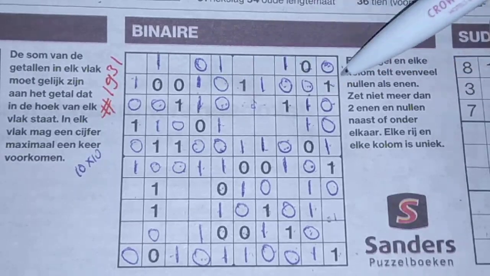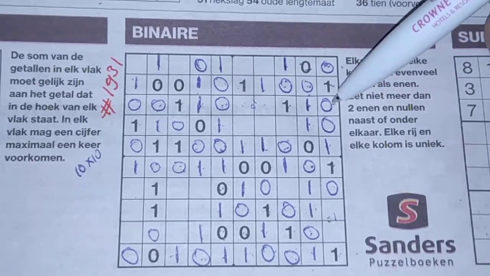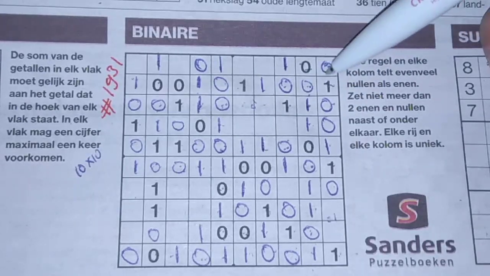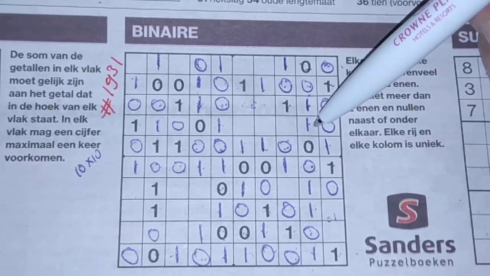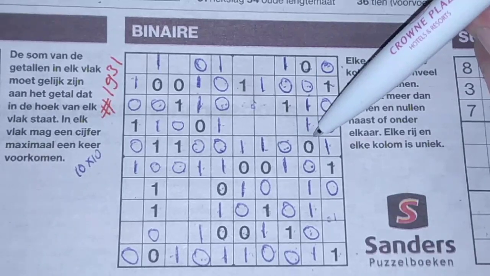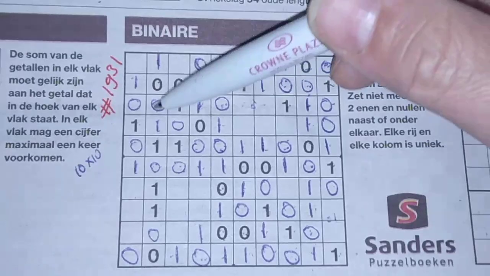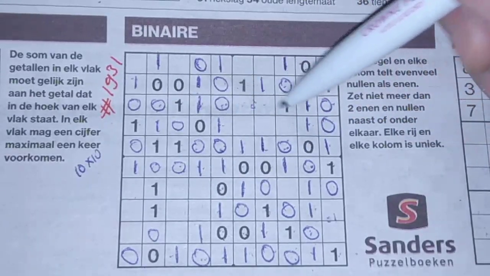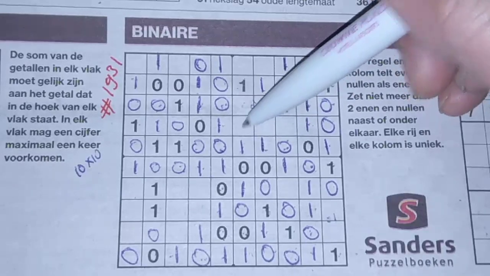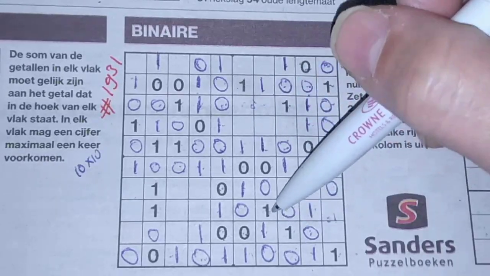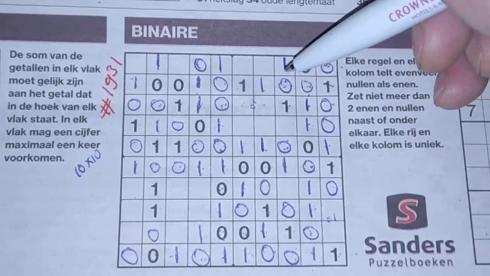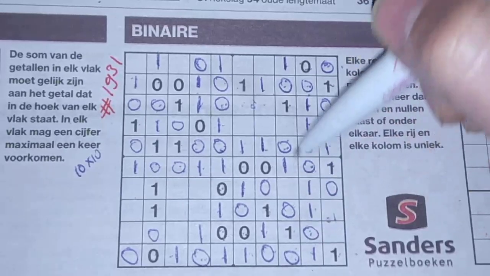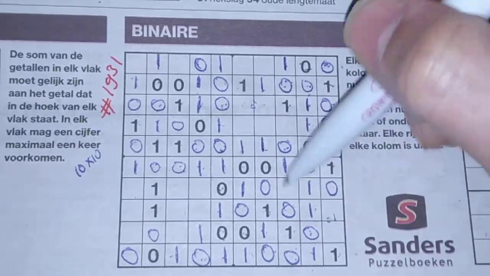Double 1. Double O here. 1, 2, 3, 4. Here or there?